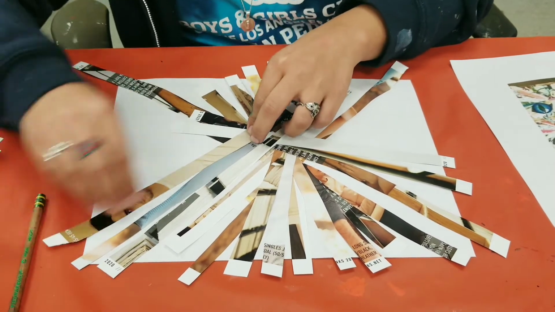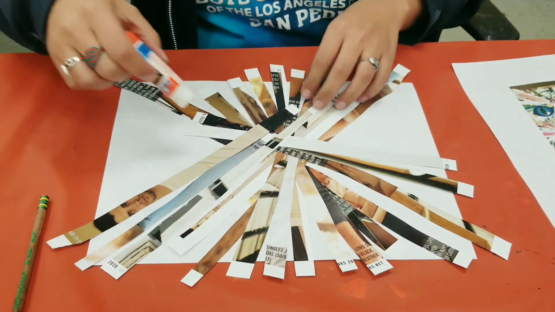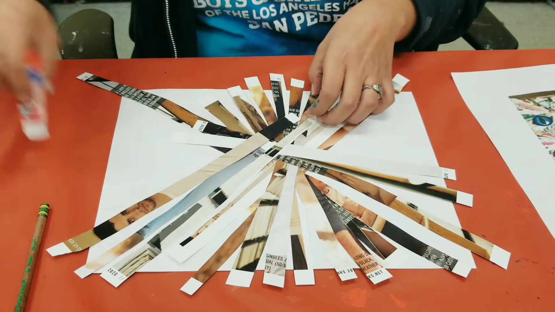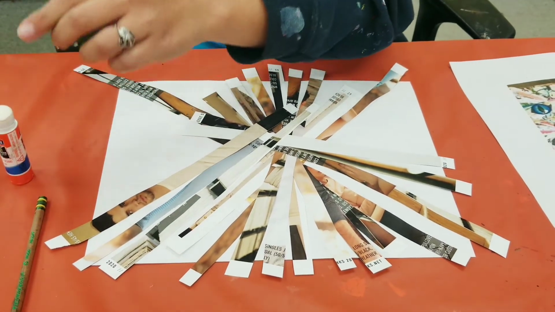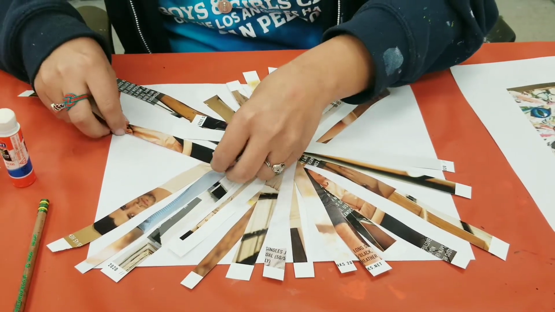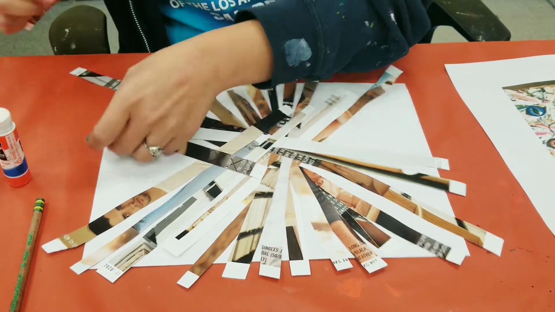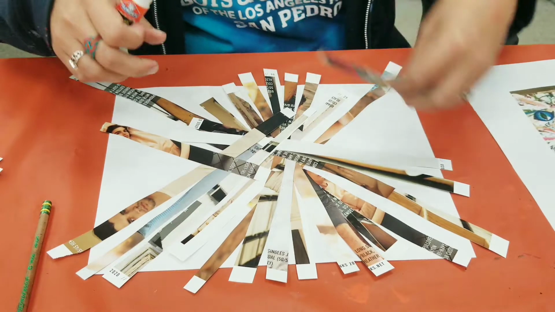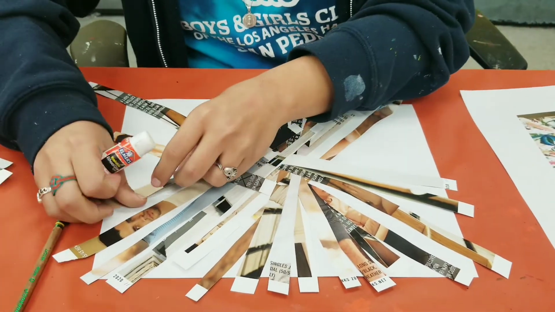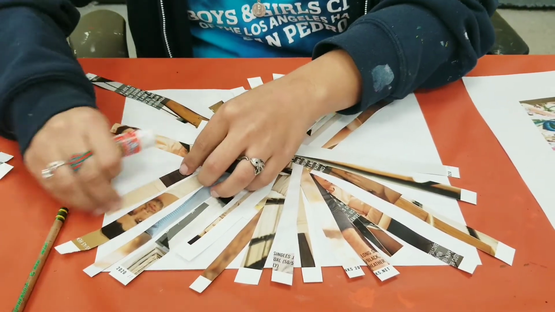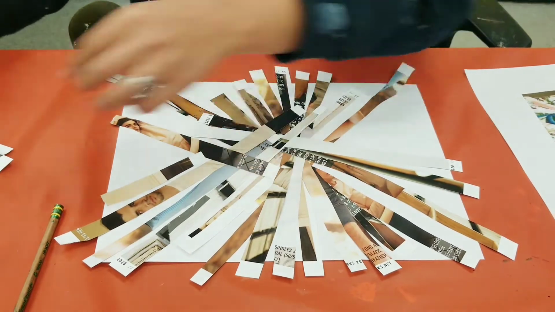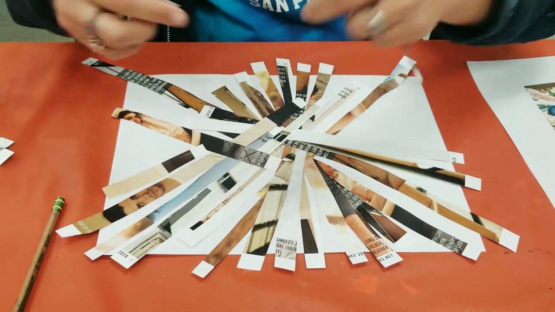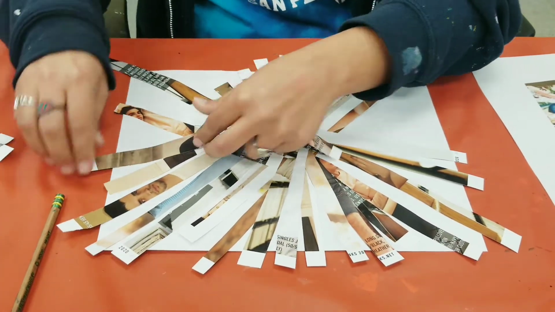Let's see. It has a face on it. But you guys get the gist. I'm going to go a little faster just for the sake of time. You can even reuse some strips if you're running low or going in smaller areas. Like I cut that one because I'm going to remove all this excess, and I don't want to waste any strips. They're precious right now.